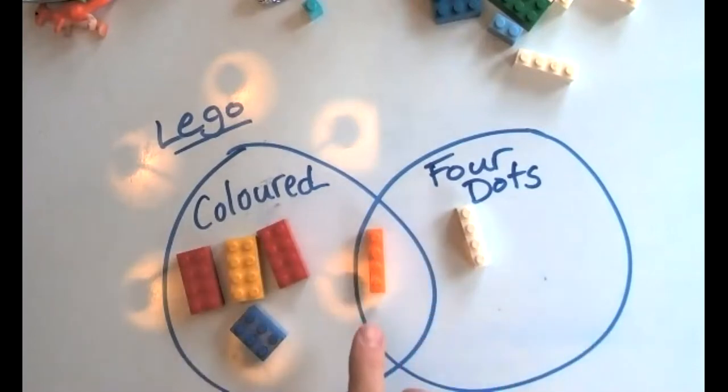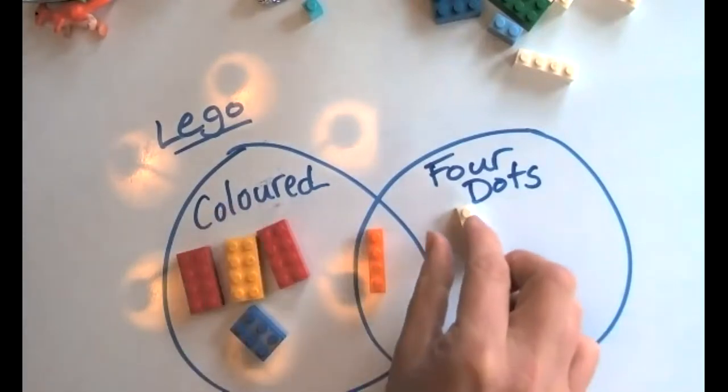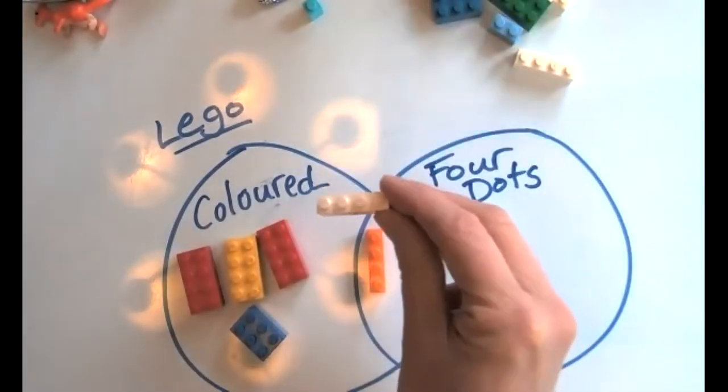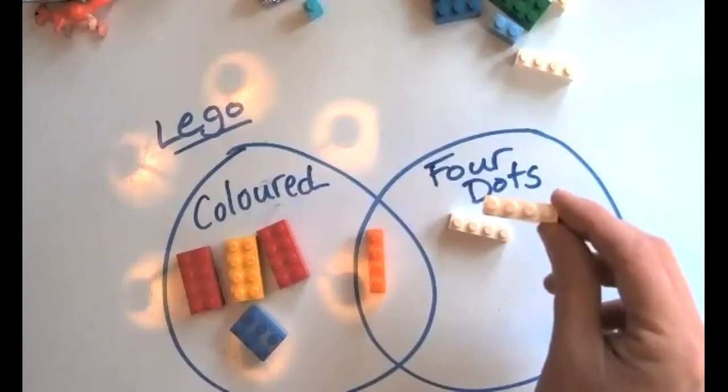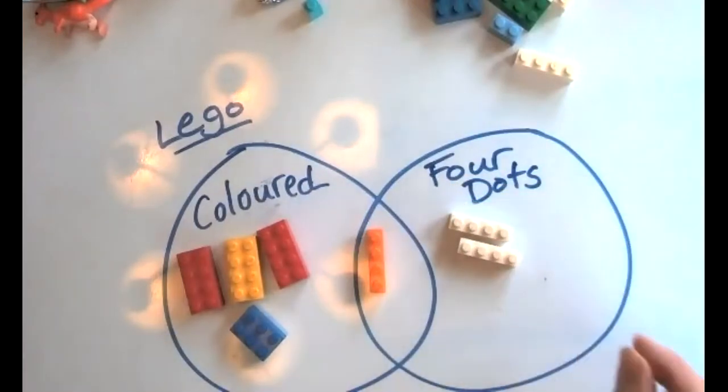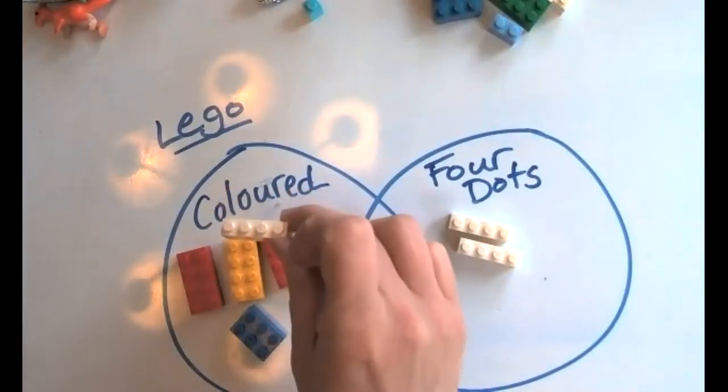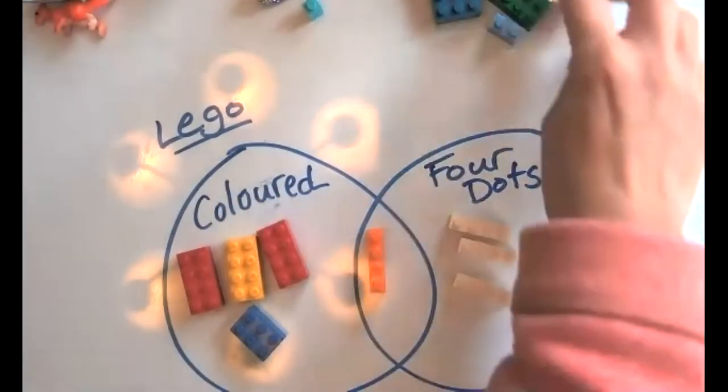It's not colored, so it cannot go in the colored circle. It has 4 dots. Got another one just like that. So it's not colored, but it has 4 dots. Another one, not colored, but 4 dots.